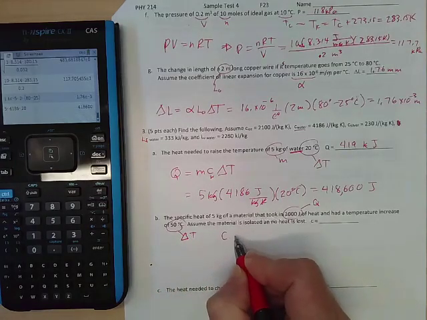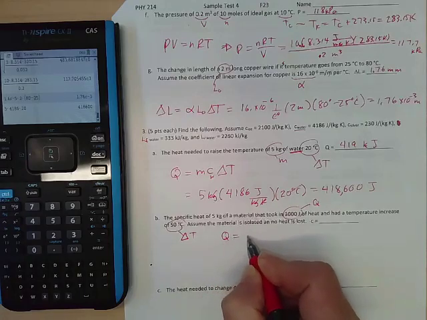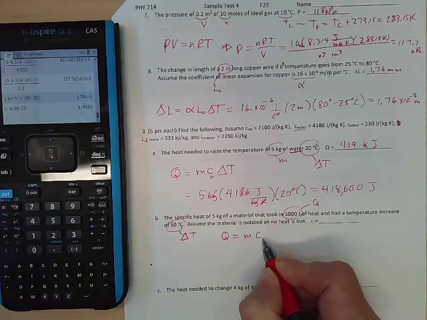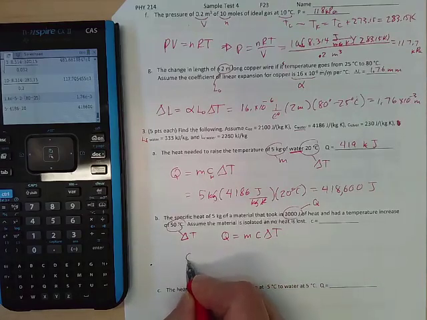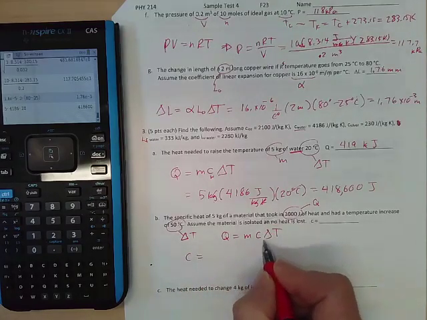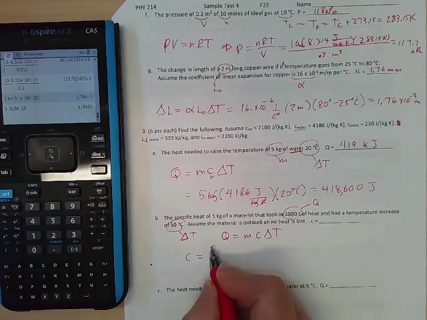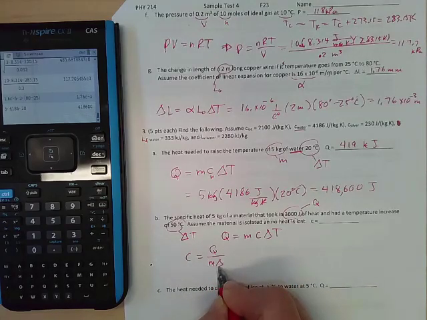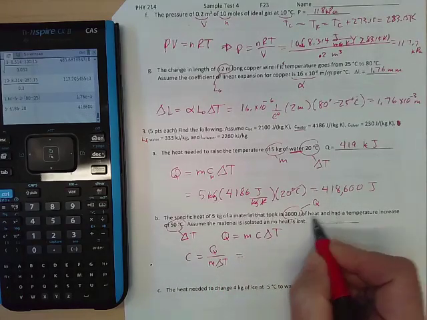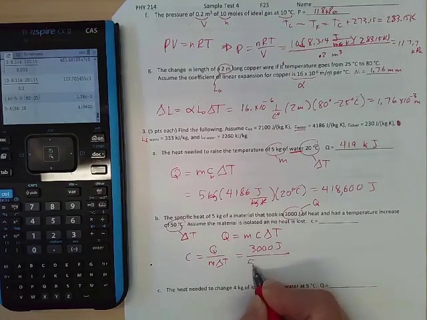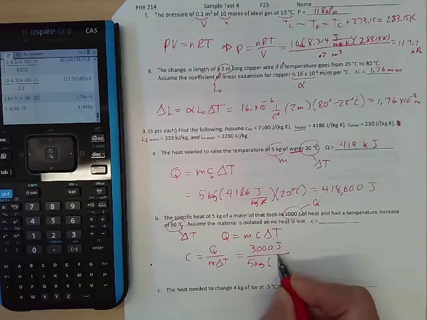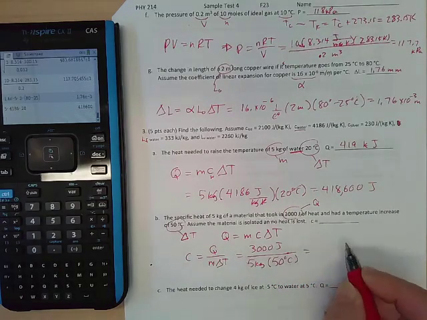So we got C, let's do Q equals M, C, whatever the material is, delta T. And so C is what we're looking for. Divide through by the things that are multiplying C, so we got Q divided by M delta T. Q is 3,000 joules. M is 5 kilograms. Delta T was 50 degrees Celsius. All right.